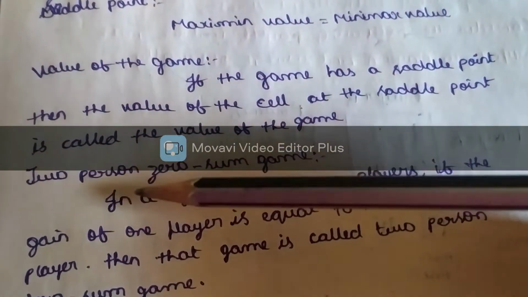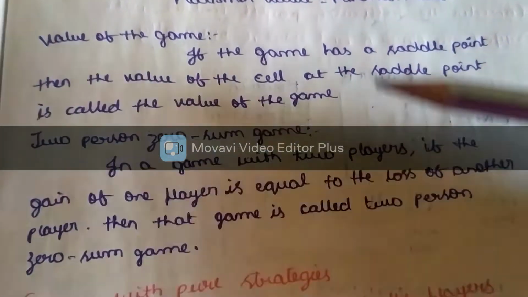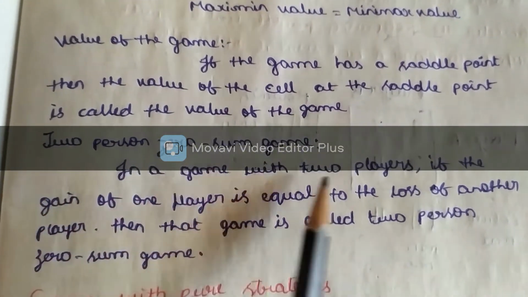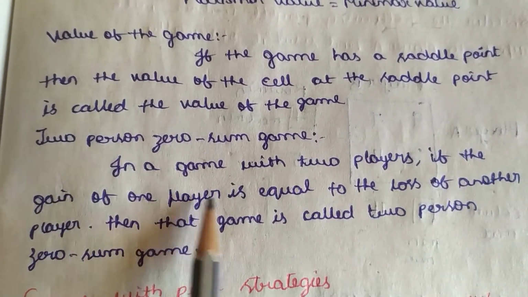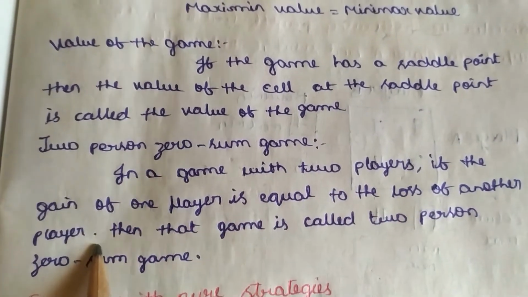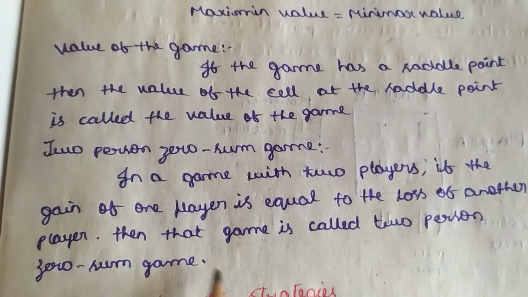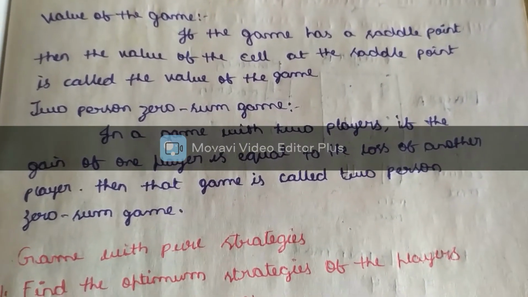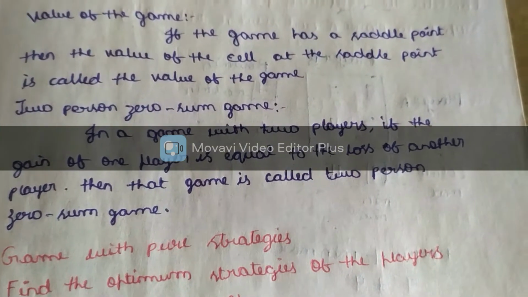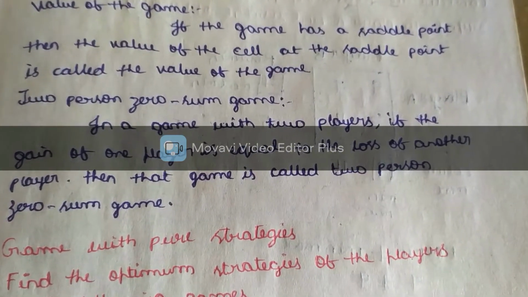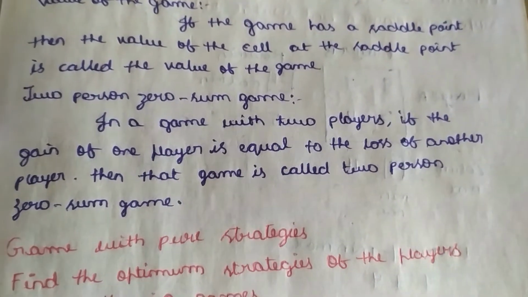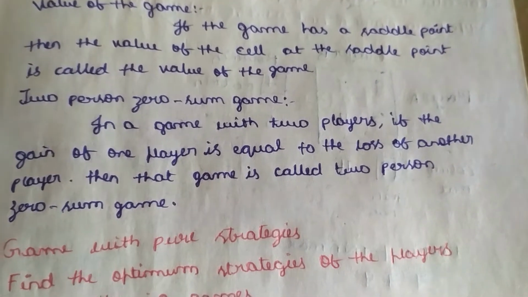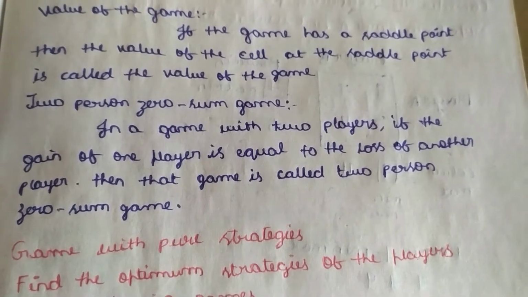Okay, two-person zero sum game. What does it mean? In a game with two players, if the gain of one player is equal to the loss of the other player, then the game is called a two-person zero sum game. This is very important; it will come in a 3 marks question. Two-person zero sum game means in a game with two players, if the gain of one player is equal to the loss of the other player, then the game is called a two-person zero sum game.